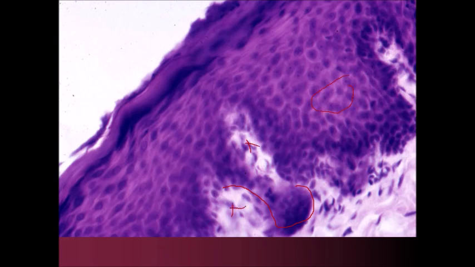And the prickle cell layer, you can see the nucleus is round. It is easy to be defined. Here the cells become flat and the nucleus is becoming flat. This is the granular layer, and here I have the superficial layer, the last layer, which is the keratinized layer, and as in this case it is keratinized epithelium.